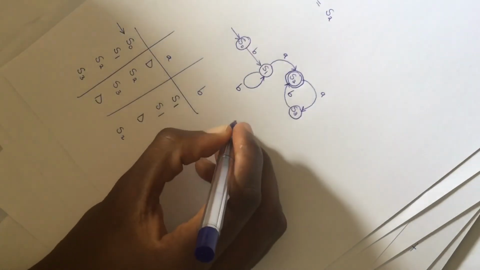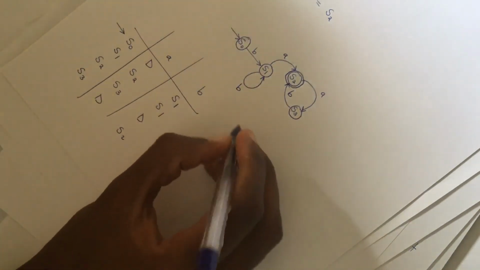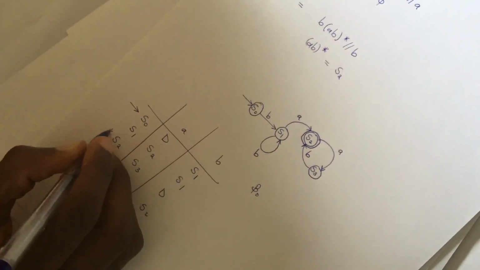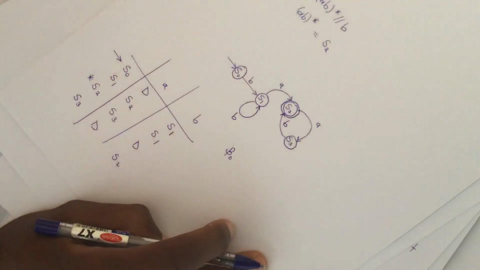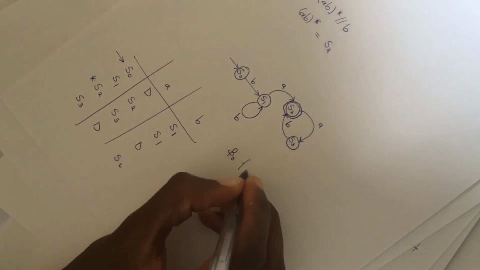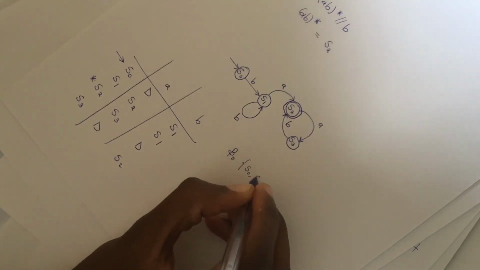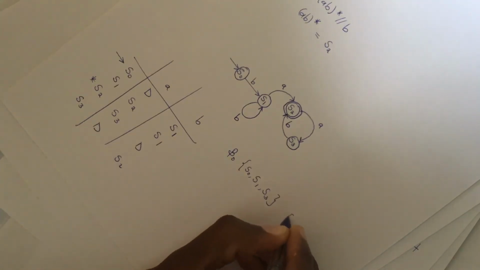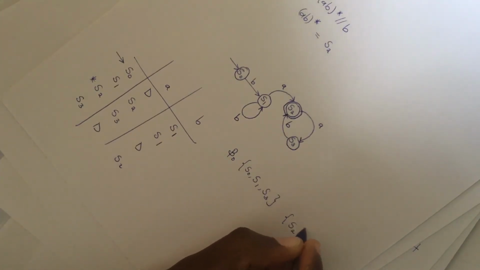I'm going to reduce it using that algorithm, the beta. So I say beta of 0. You see what is accepting? It is S2. So for beta of 0, I group them into two groups, the accepting and the non-accepting. The non-accepting are S0, S1, and S3. The accepting is S2.